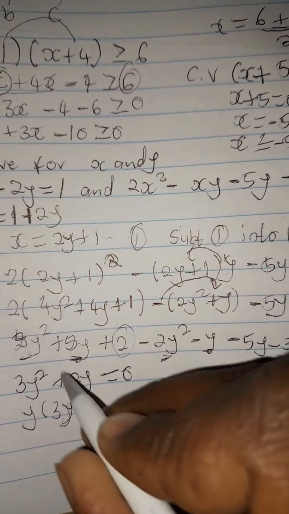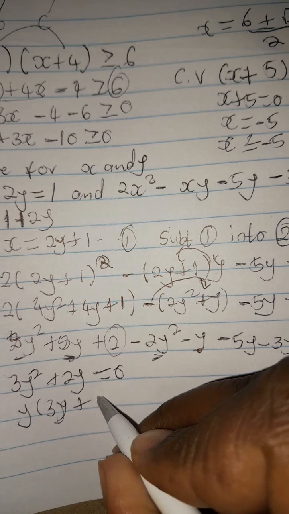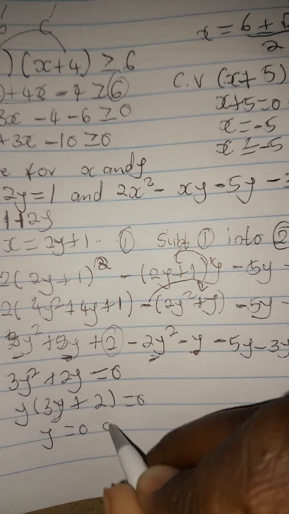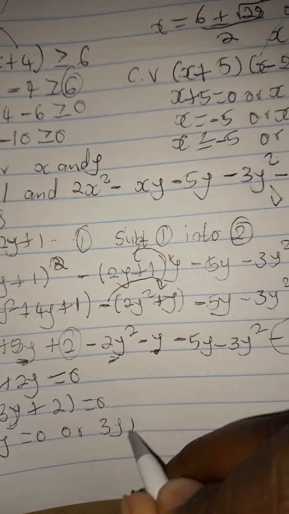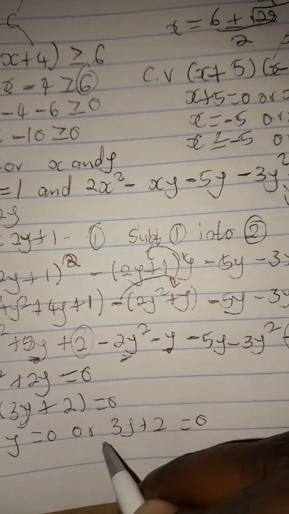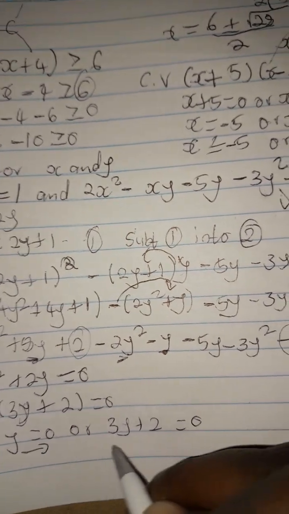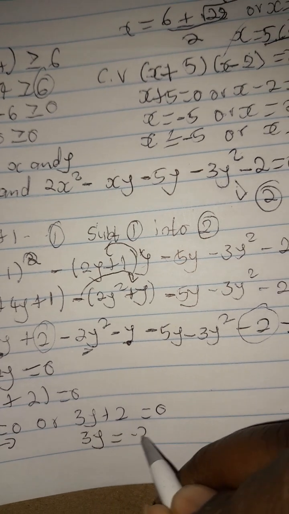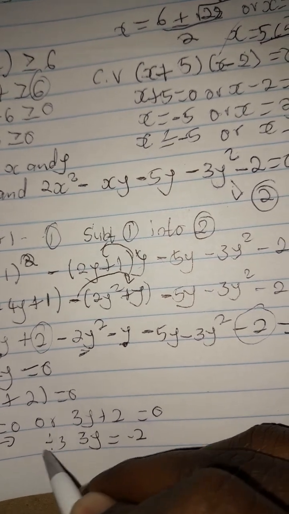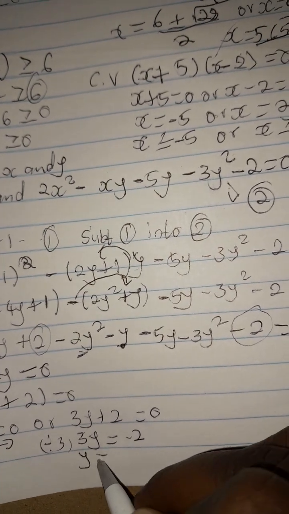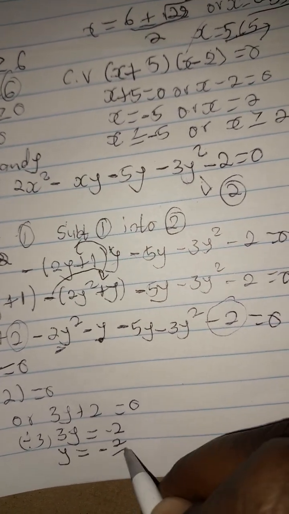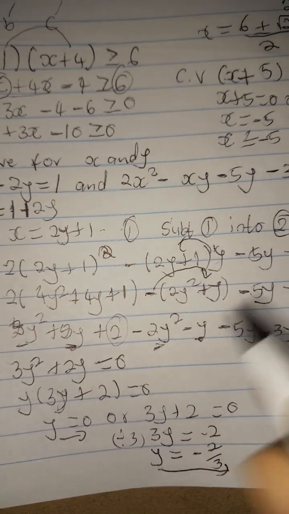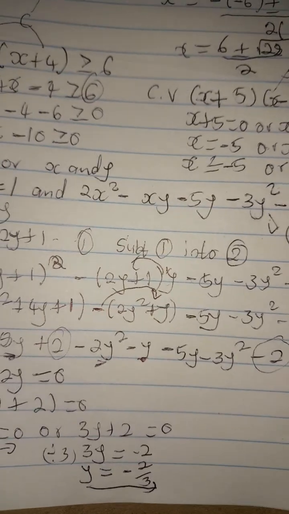Because y times 3 is 3y squared. Then to get to 2y, we need 2 here. Equated to 0. y is equal to 0. Or we'll just say 3y plus 2 is equal to 0. So we already have y equals 0 here. So we could just take 2 to the other side. We are going to have 3y is equal to negative 2. Divide by 3 both sides. So we're going to have y is equal to negative 2 all over 3 in this case. And we have y is equal to 0. Those are the two first solutions.